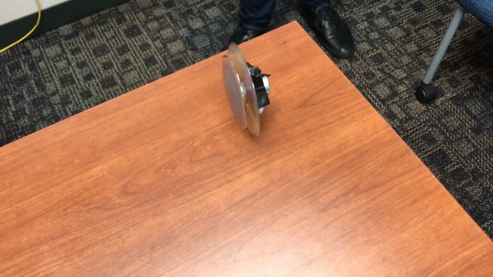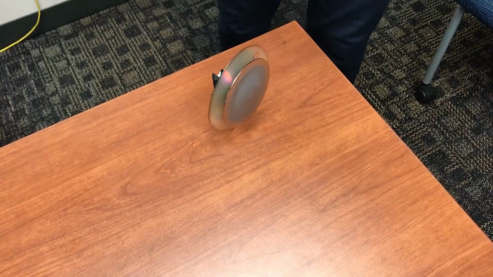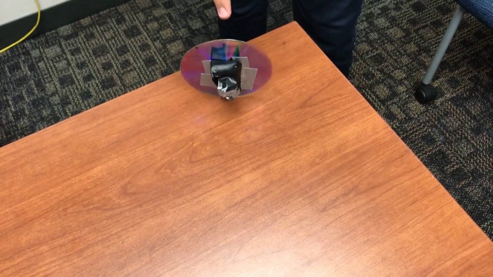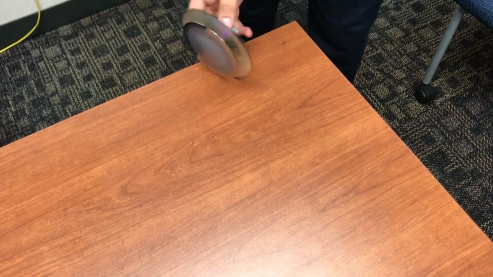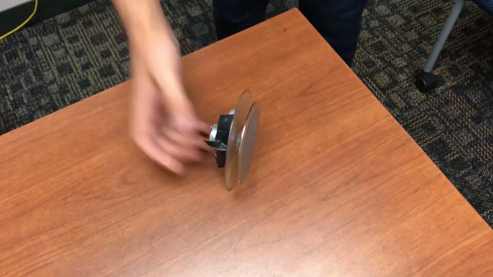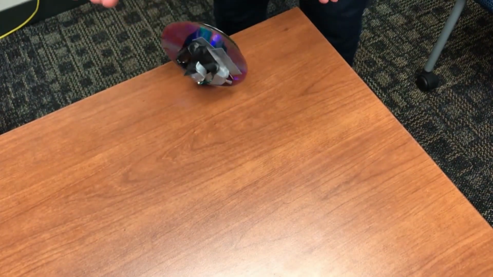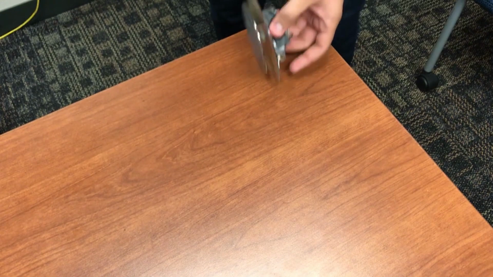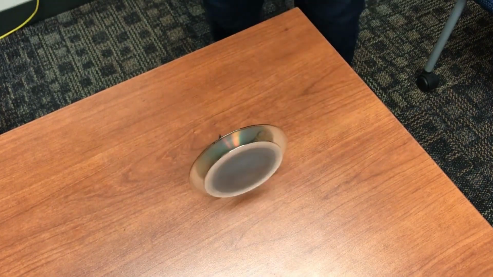So what we have here is that this desk is not moving, but the other one is rotating since I have a motor here. And this will give it an angular momentum with an opposite torque, and ideally it will just stay in place and move at a constant velocity.